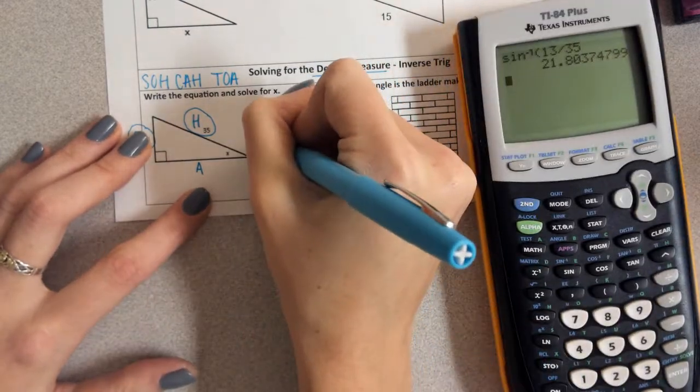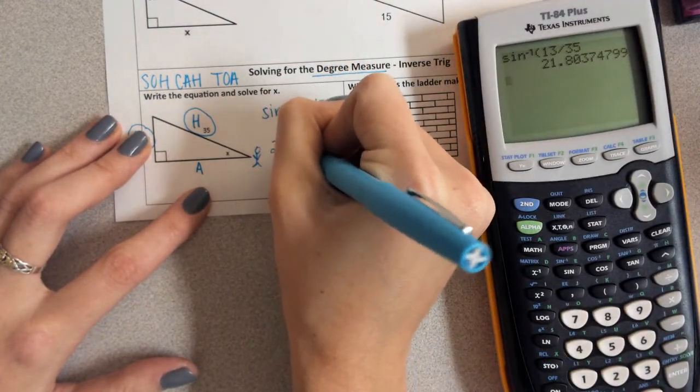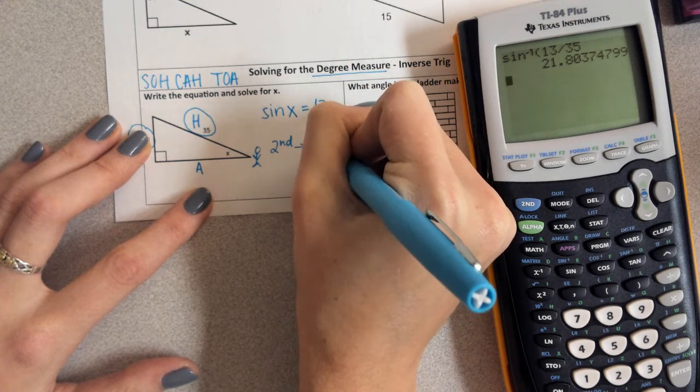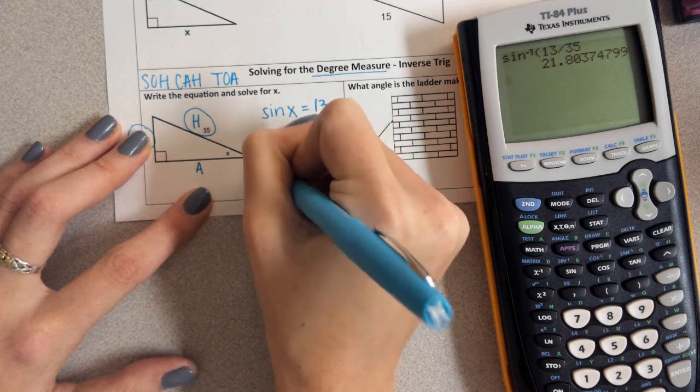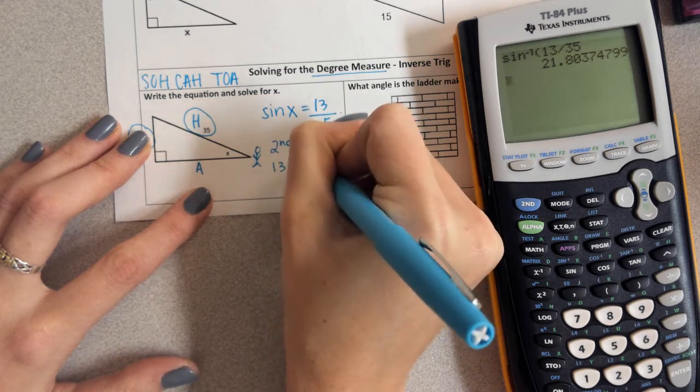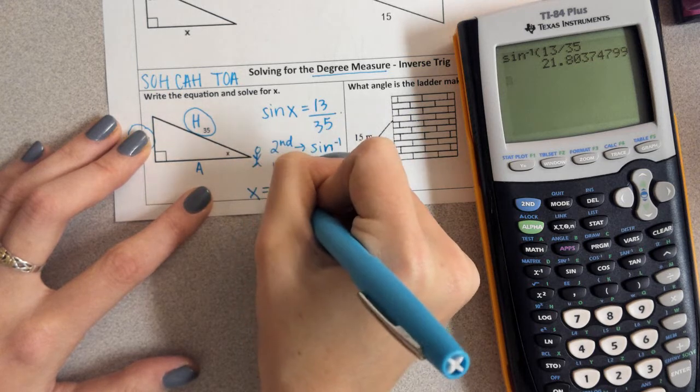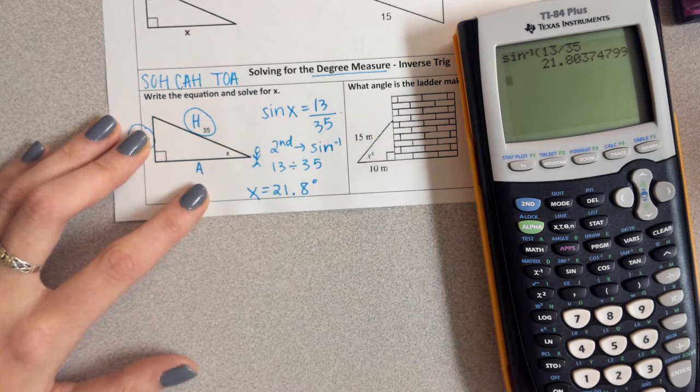Alright, so let's break down the steps we did. We pressed the second button, and then we pressed the sine inverse, and then we typed 13 divided by 35. And so we ended up getting x equals 21.8 degrees.